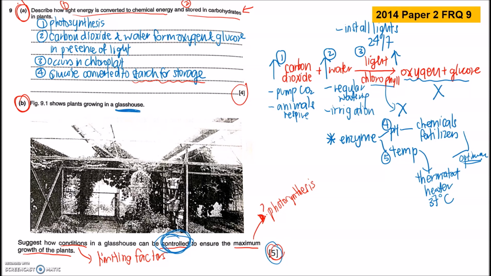Not necessarily, because we must also answer the very first thing, which is we must link maximum growth to maximum photosynthesis so that we can qualify our answer. So this will be the very first thing that I should write down. Then as long as you choose perhaps 3 other conditions to talk about and you explain it, I think you can get the 5 marks already.